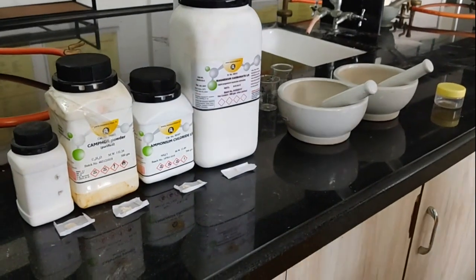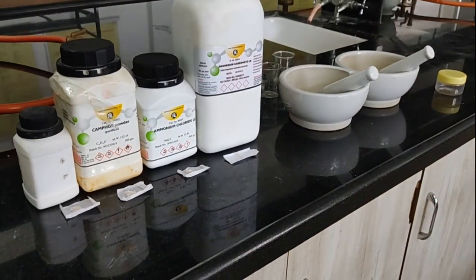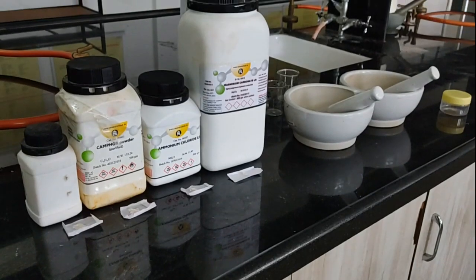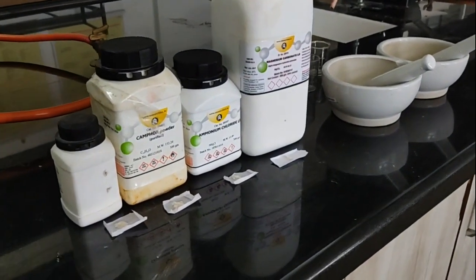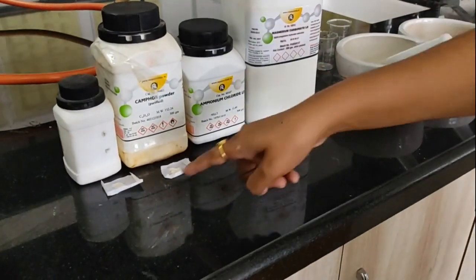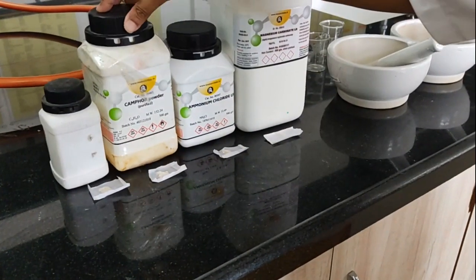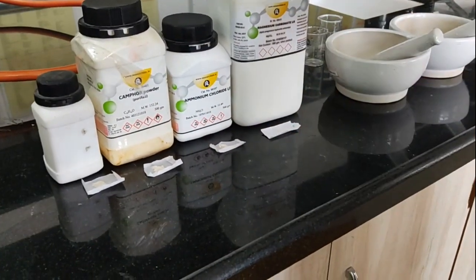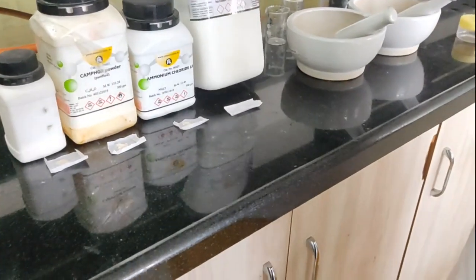So we have, first of all, these ingredients which are previously weighed. This is menthol, which is previously weighed. Then this is camphor, this is ammonium chloride, and this is the magnesium carbonate.